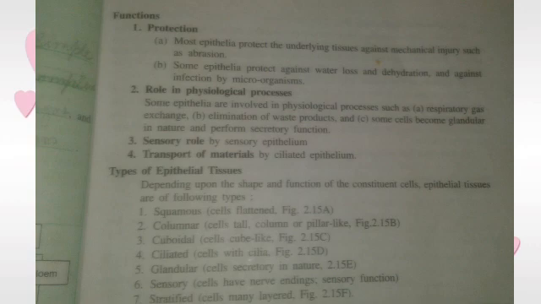On the basis of arrangement of the layers, they are divided into simple epithelium and stratified or compound epithelium, in which the simple epithelium tissue is made up of a single layer of cells, and the stratified or compound epithelium tissue consists of more than one layer of cells. Okay guys, on the basis of cell shape they are divided into squamous epithelium. Cells are thin and flattened, and occur in the renal capsule of the kidney, alveoli of the lungs, and blood capillary walls.